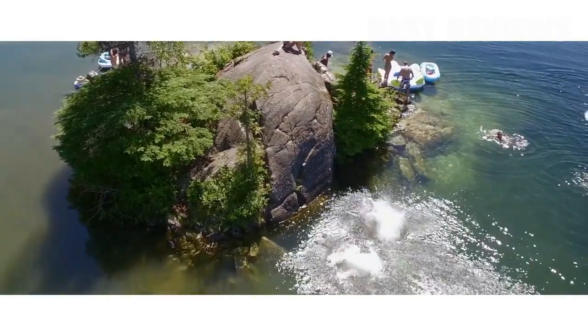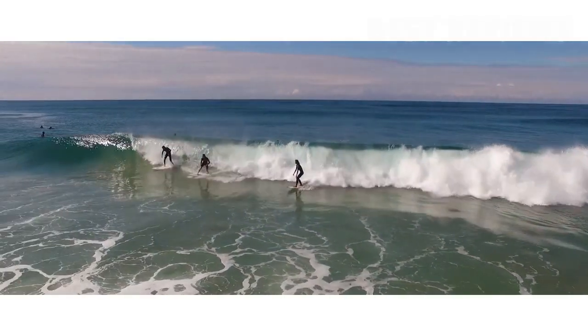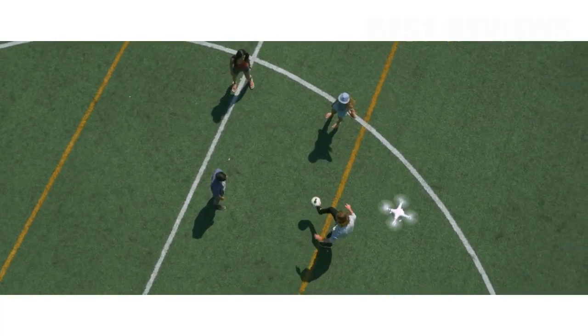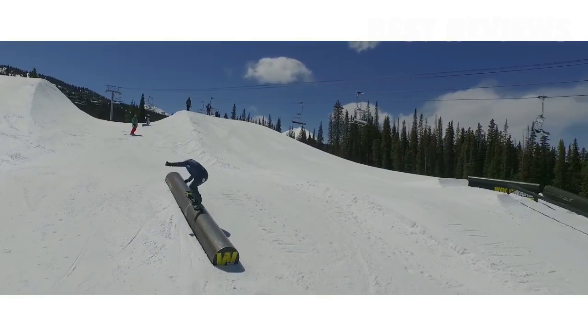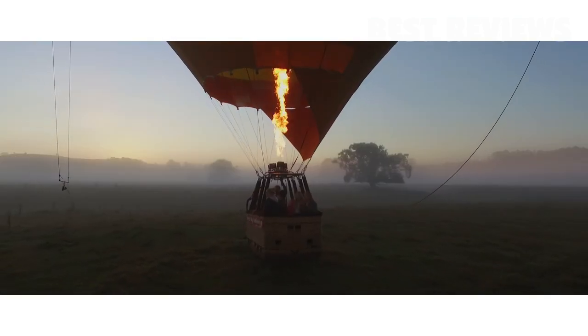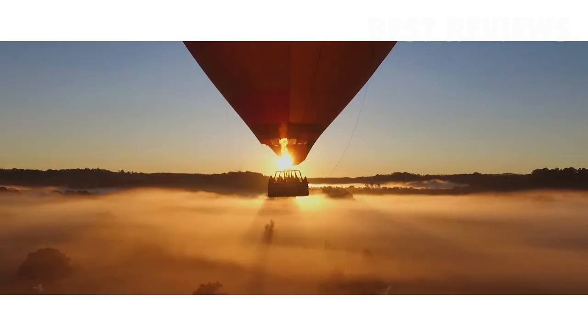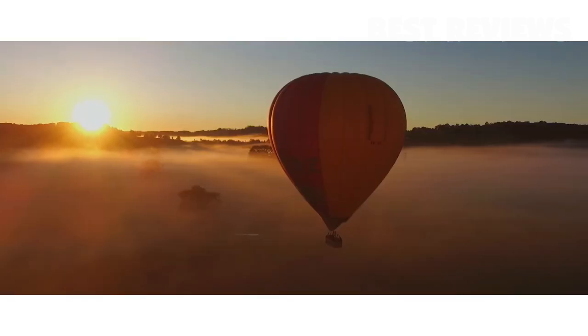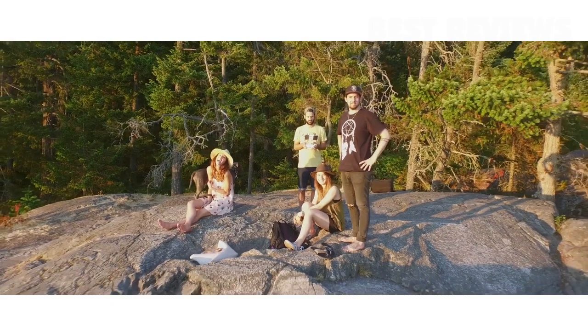There are times in your life that you want to remember forever. Using the Phantom 3 standard makes those moments absolutely unforgettable. It's the future of photography and connecting yourself with the world.